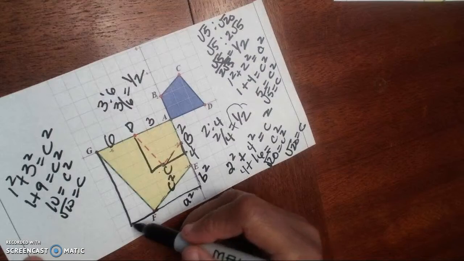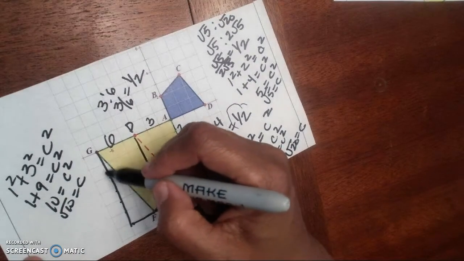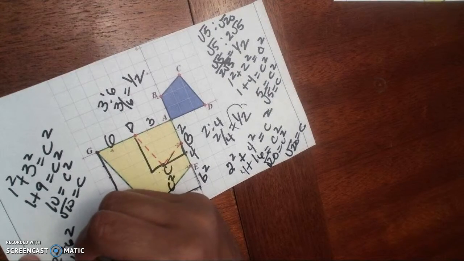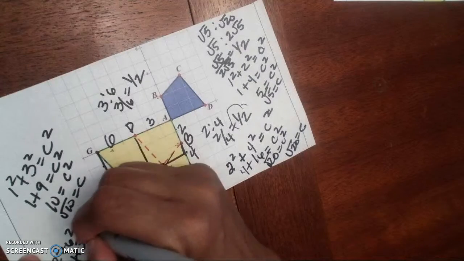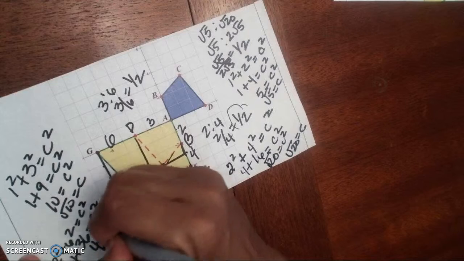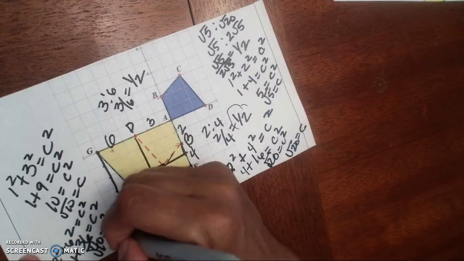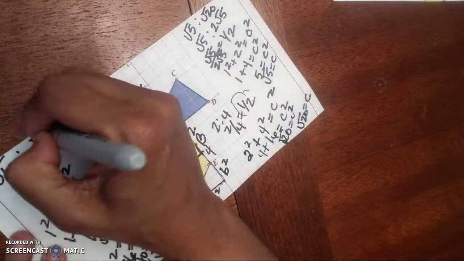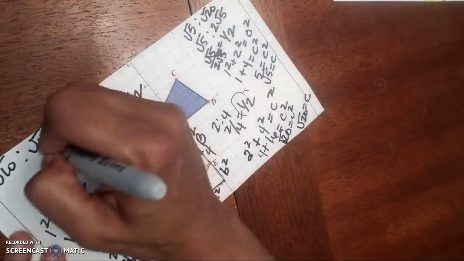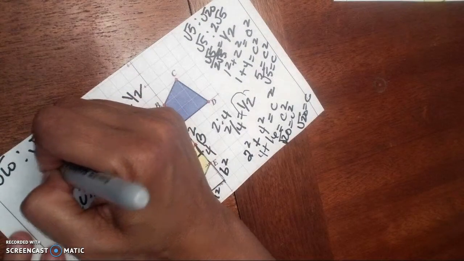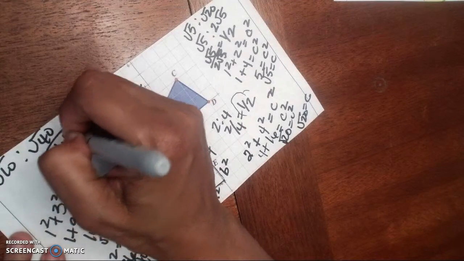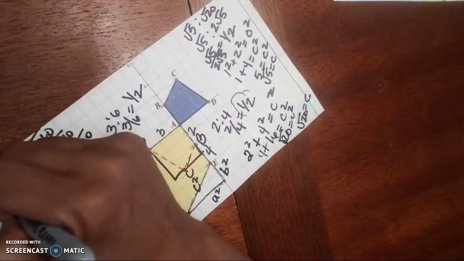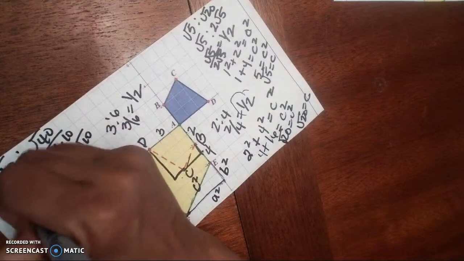And here we have 1, 2, and 1, 2, 3, 4, 5, 6. So 2 squared plus 6 squared. So 4 plus 36 is equal to c squared. 40 is equal to c squared. The square root of 40 is equal to c. So I have the square root of 10 to the square root of 40. Well, the square root of 40 simplified is going to be 4 times the square root of 10, which is the same as 2 square root of 10. So what is square root of 10 divided by 2 square root of 10? That would be equal to 1/2.